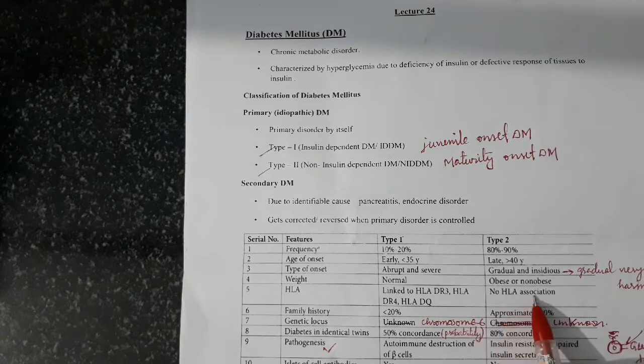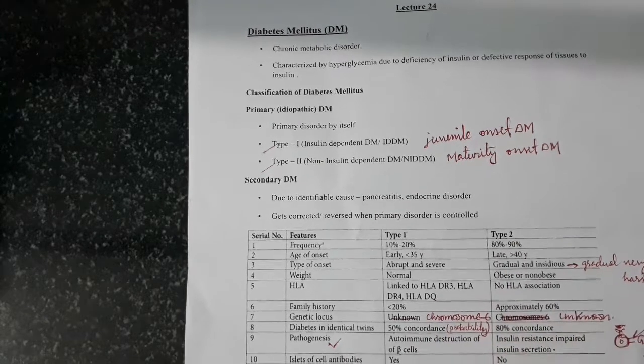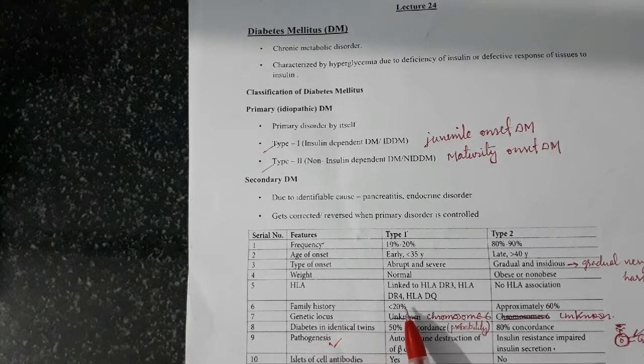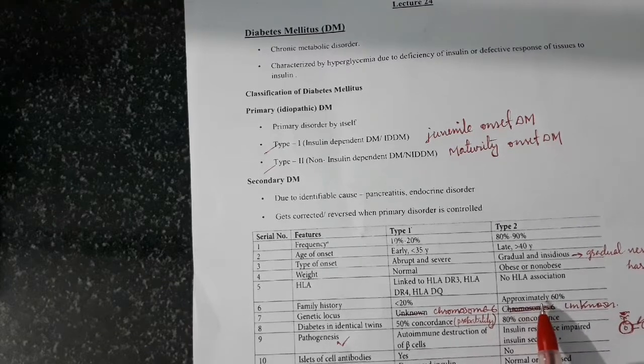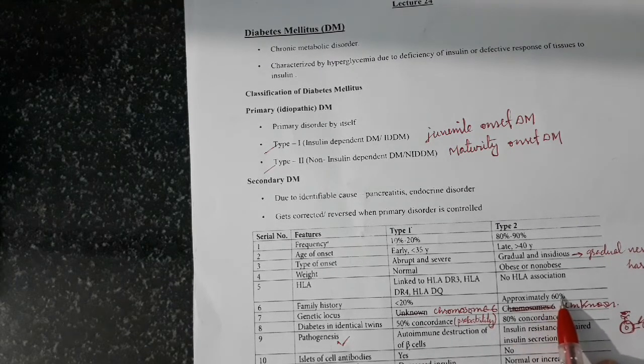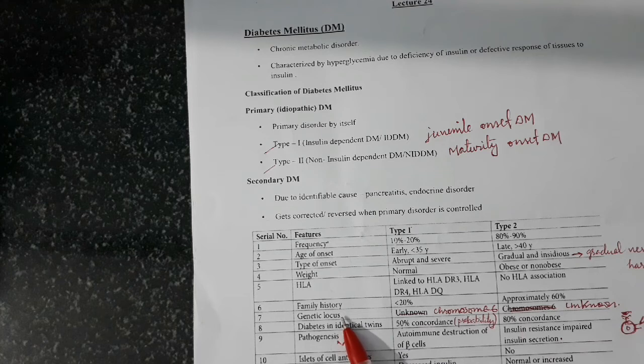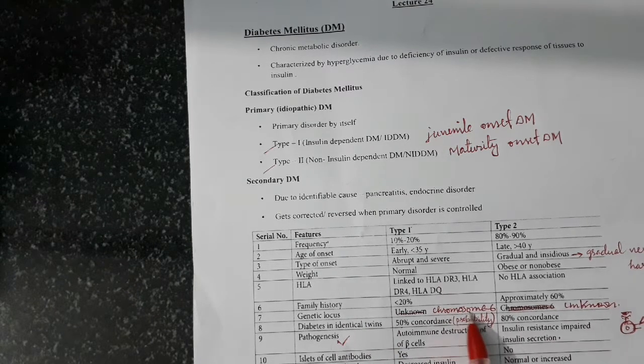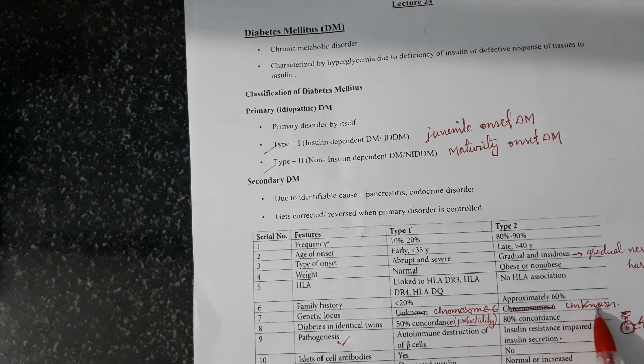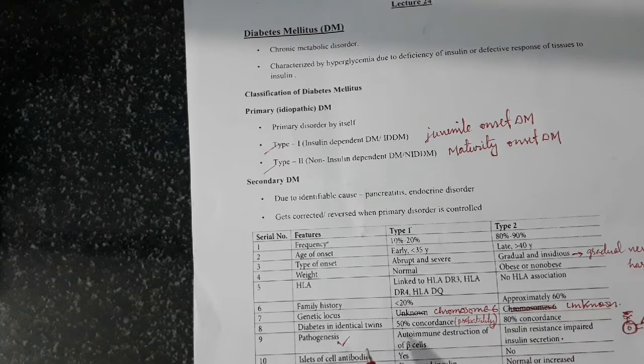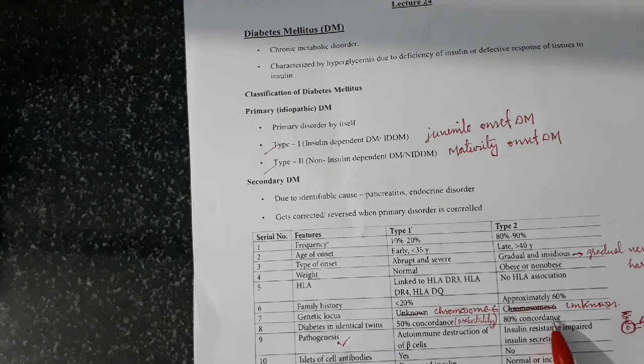Whereas there is no HLA association with type 2 diabetes mellitus. Family history: in type 1, family history is found in less than 20%, whereas in type 2 approximately 60% have a family history. Genetic locus of HLA is mainly present on chromosome number 6, whereas it is unknown for type 2. Diabetes in identical twins: the probability of type 1 is 50%, whereas the probability of type 2 in twins is 80%. So the probability is higher for type 2.